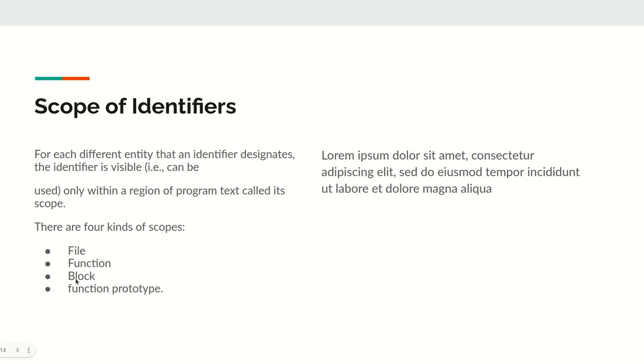And the next one is a block. If we declare an identifier inside the block, the scope will be inside that block itself. And there is a function prototype. It is nothing but a function declaration, where we can also declare a parameter list, and each parameter is also an identifier, right? So we can have a parameter list with one identifier.